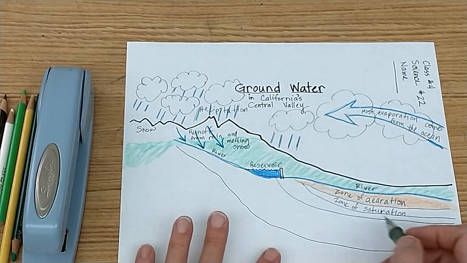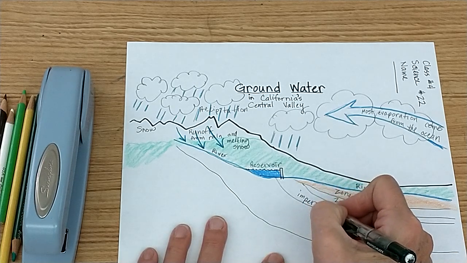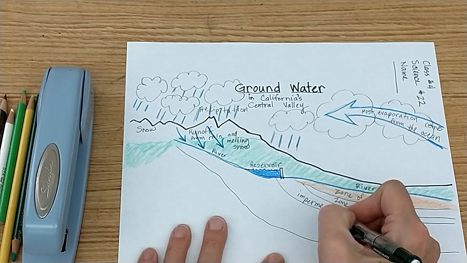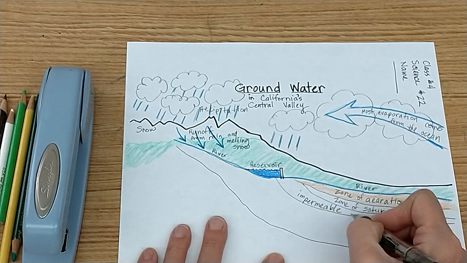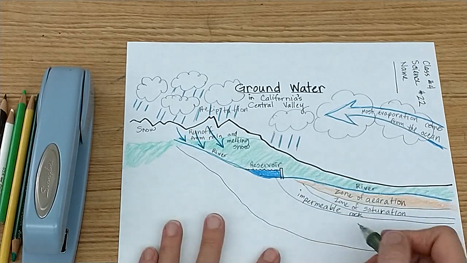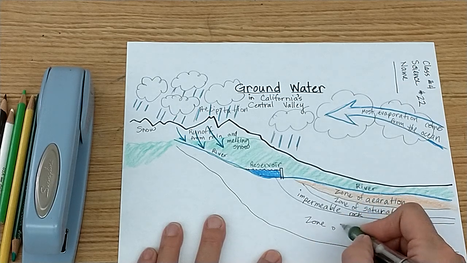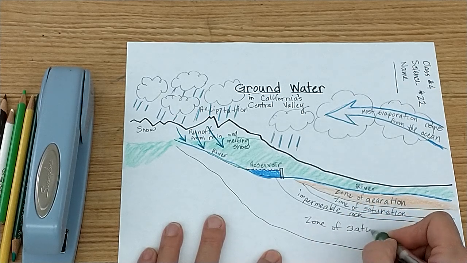Under the zone of saturation is some impermeable rock. That means nothing can get through it. And then below that we have another zone of saturation.